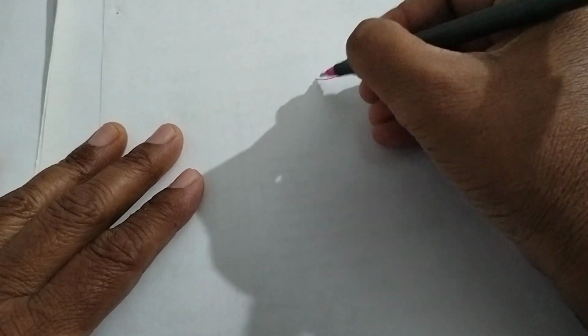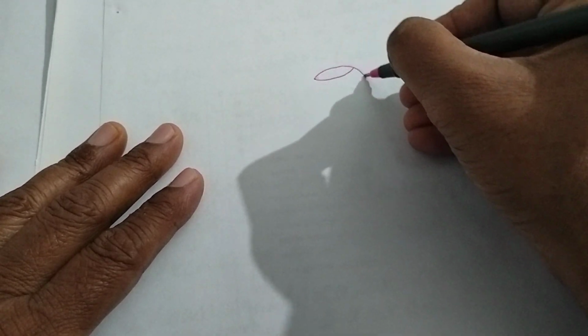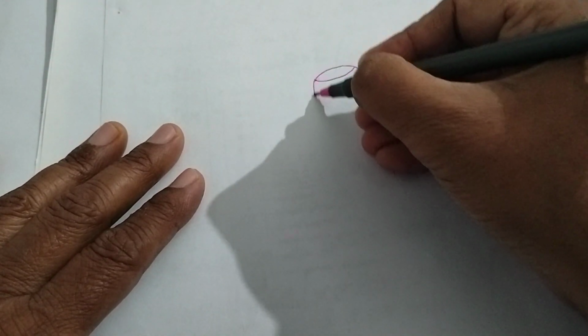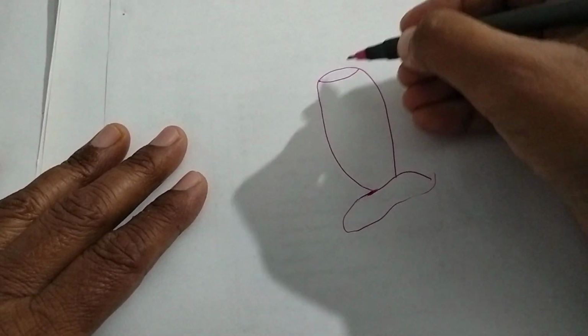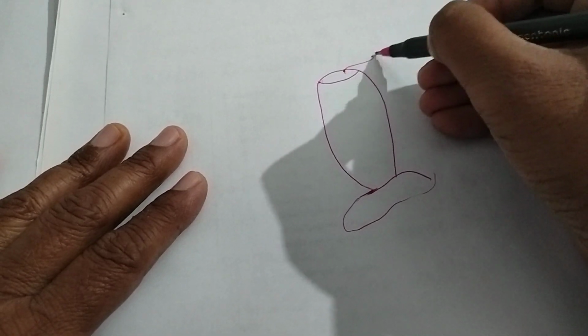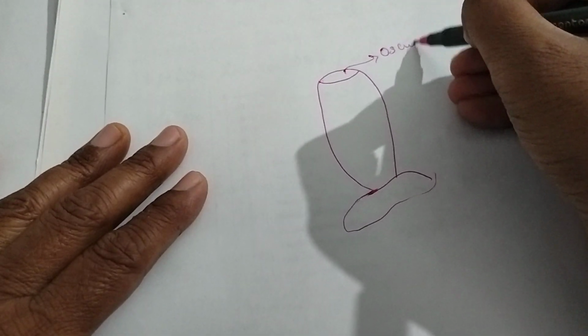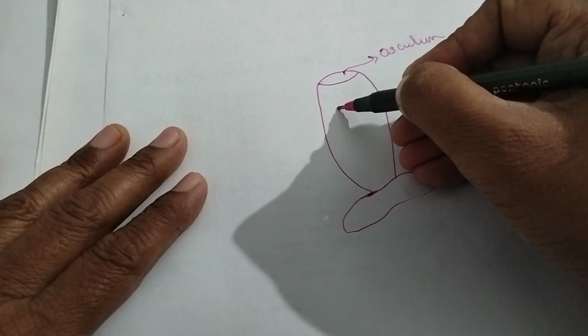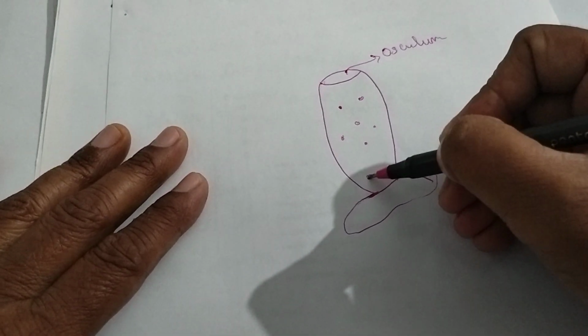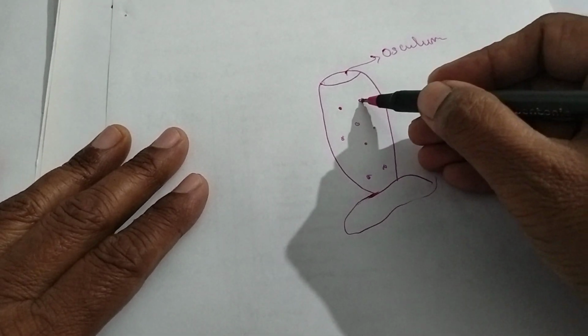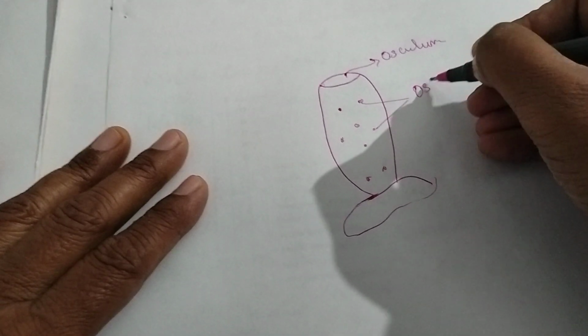I will explain the structure of sponges with the help of a small diagram. This is the structure of a sponge. I am drawing a rough diagram. This is a sponge body attached to the substratum. This is the opening, called osculum. The body has minute pores, called ostia.